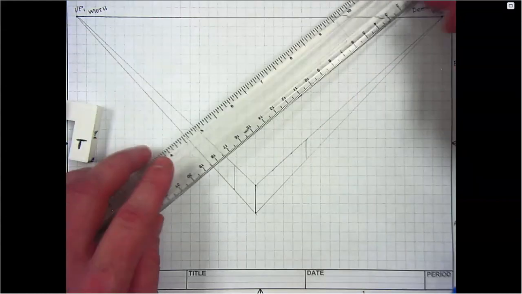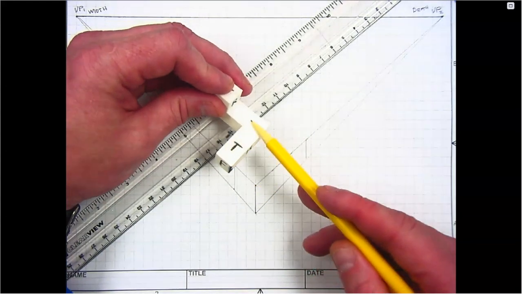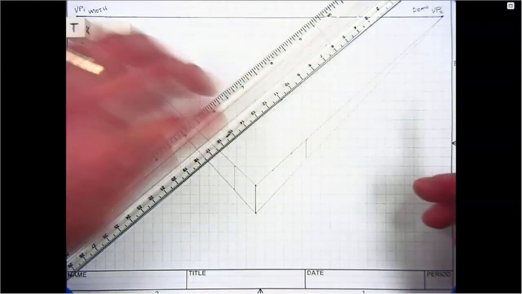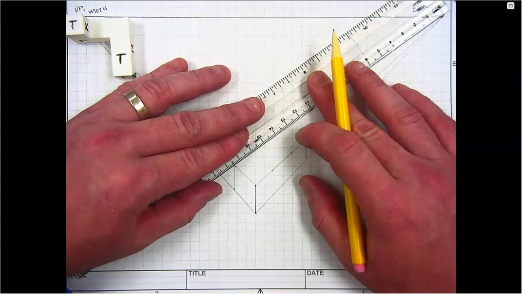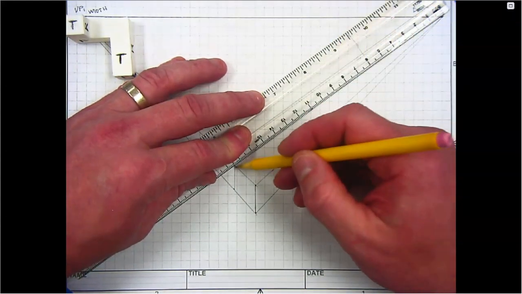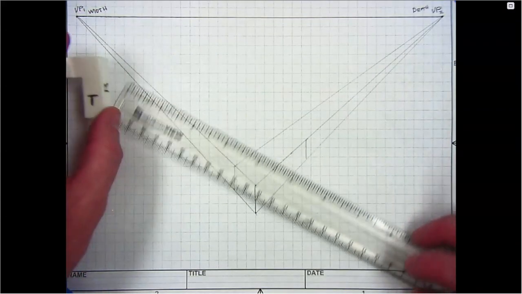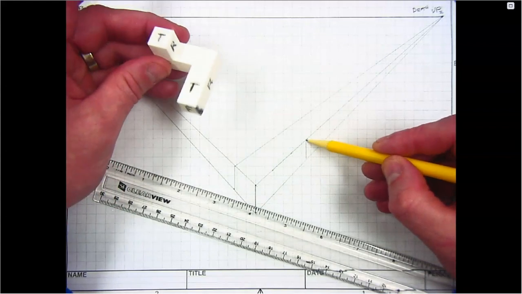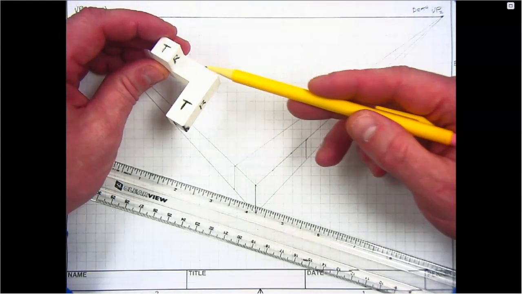From there, I'm going to go ahead and draw this corner from this point back in the depth dimension back to vanishing point number 2. And then I can draw this line right here back to vanishing point number 1. So that's going to be this line on my part.